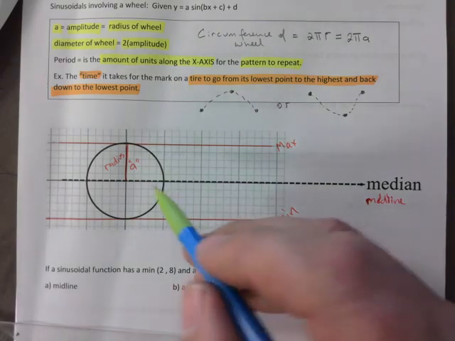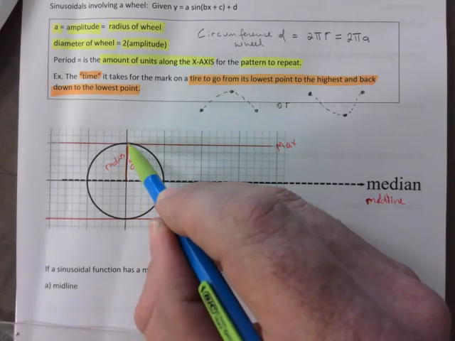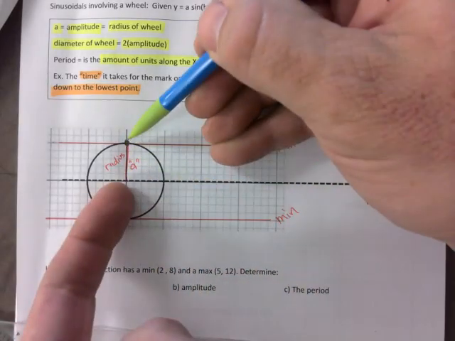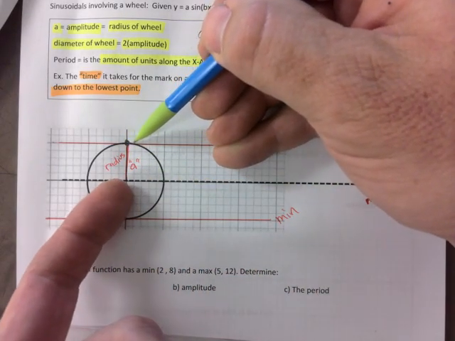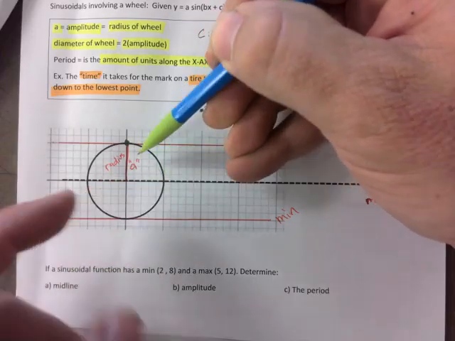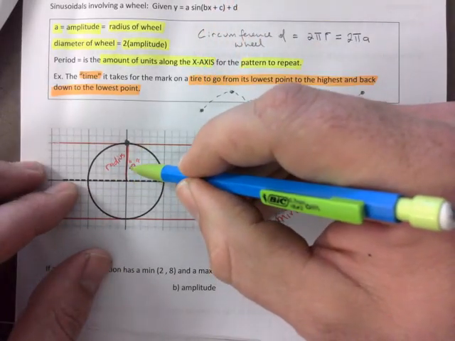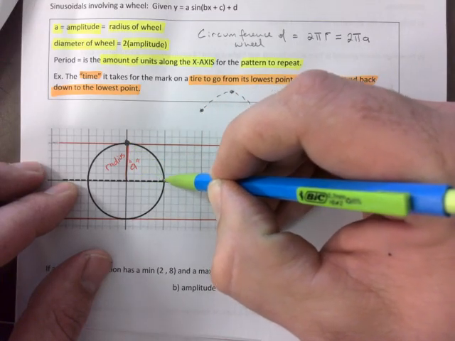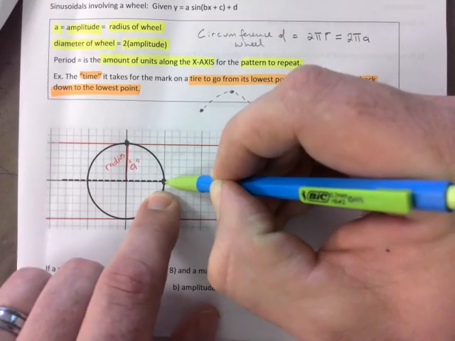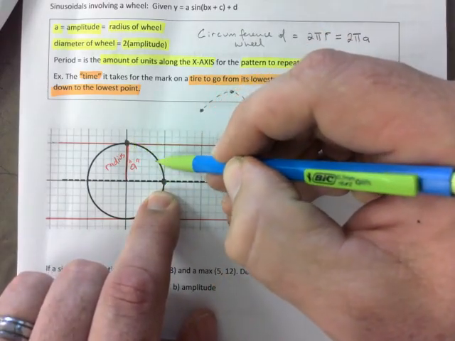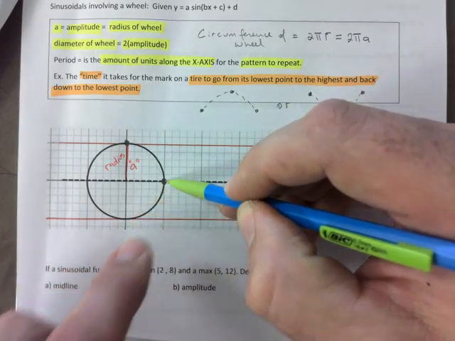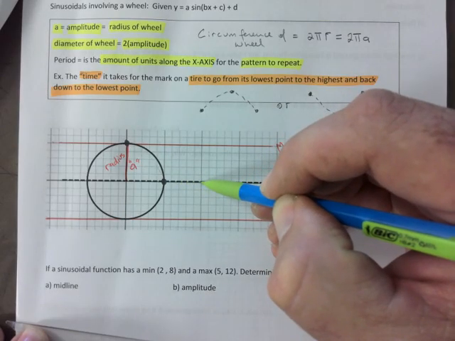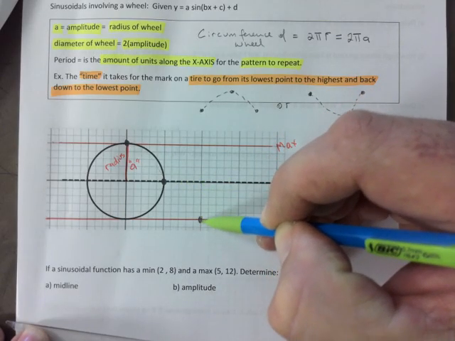So let's say there's a mark on this wheel at the very top and it starts spinning, it starts rotating. If you think of how many boxes, 1, 2, 3, 4, 5, we count 5 this way, it would end up right here. It would rotate, hit the midline, then take another 5, 1, 2, 3, 4, 5 to get to the lowest point.